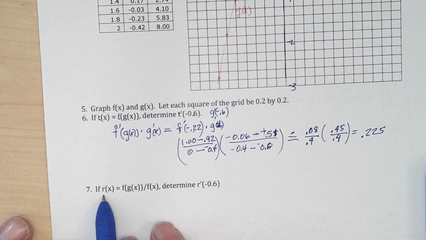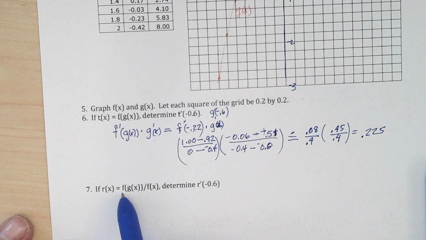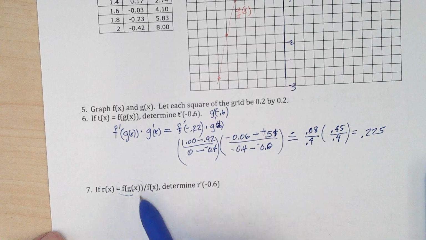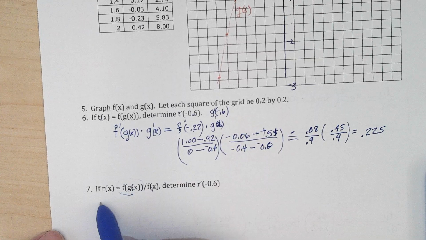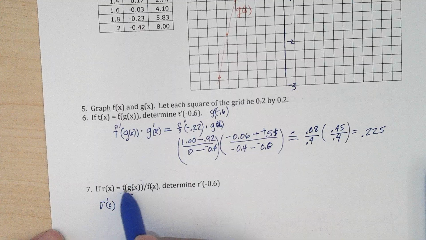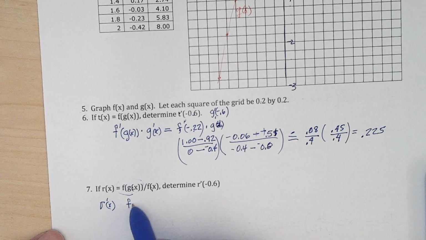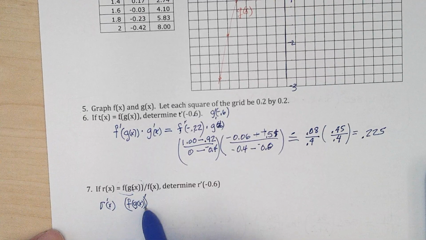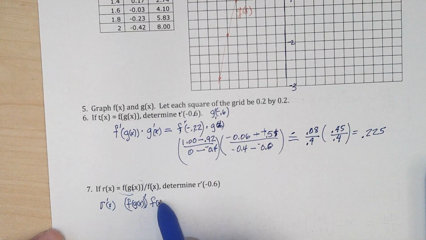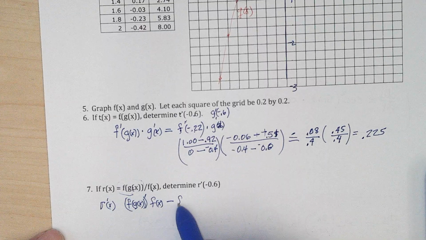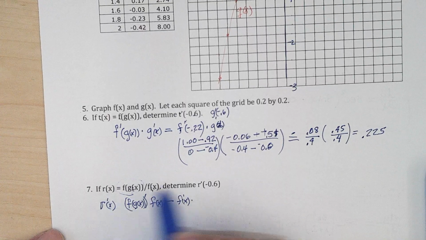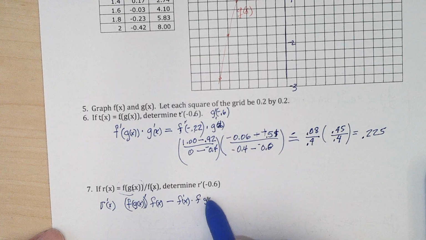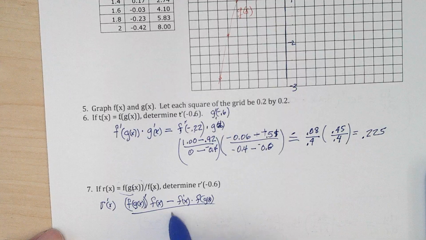Now it says r of x is the composite f of g of x divided by f of x. So this is a quotient. So r prime of x is the derivative of the numerator, f of g of x derivative, the derivative of this, times the denominator, minus the derivative of the denominator, times the numerator, over the denominator squared.